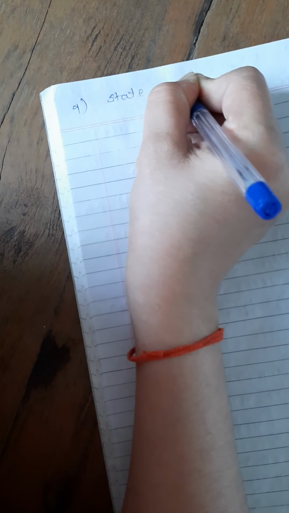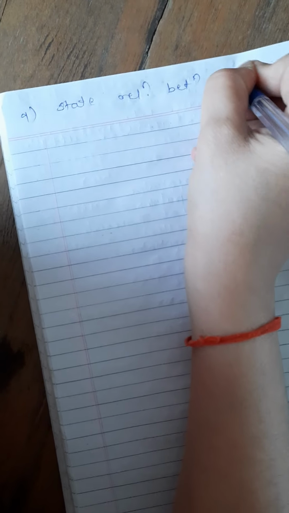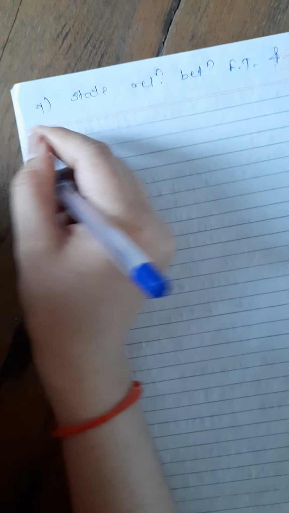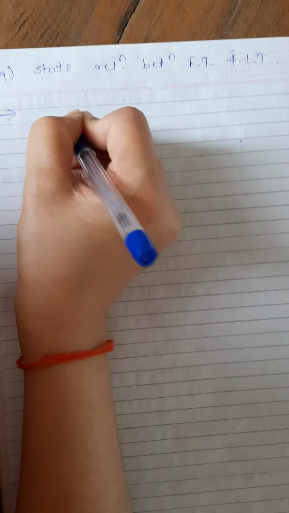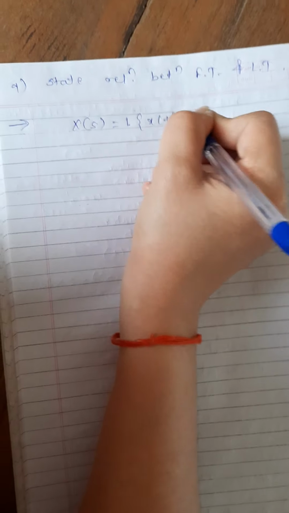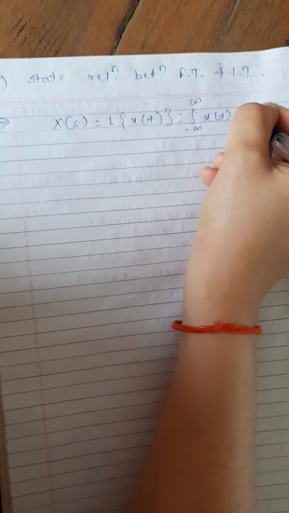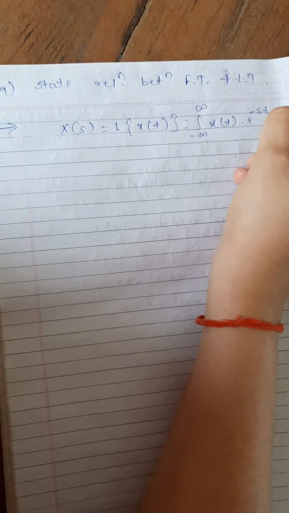Next problem, state the relationship between Fourier transform and Laplace transform. Now Fourier transform of a CT signal is a special case of Laplace transform. So relationship can be given as X of s is equal to Laplace of x of t, so integration minus infinity to infinity x of t e raised to minus st dt.